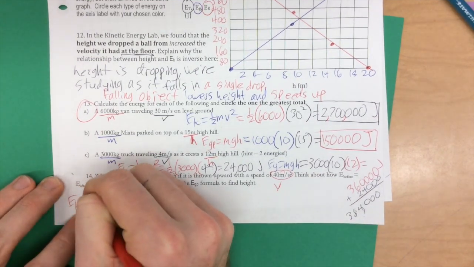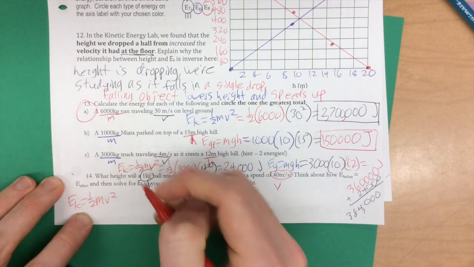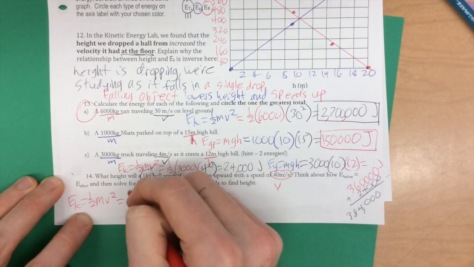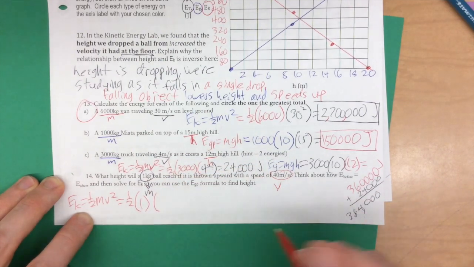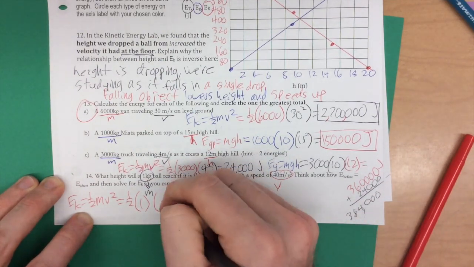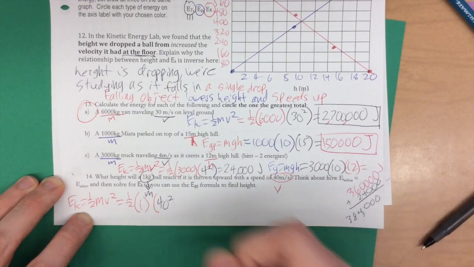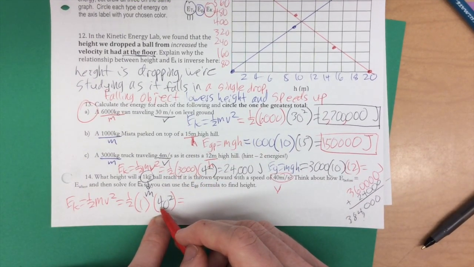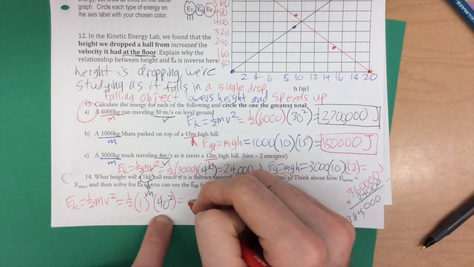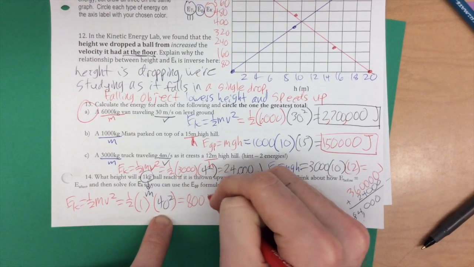EK equals 1/2 mv squared. We plug in our formulas. 1/2 times, what's my m? 1, times v squared, what's my v? 40 squared. So this is 1/2 of 1600, and so this is actually 800 joules.